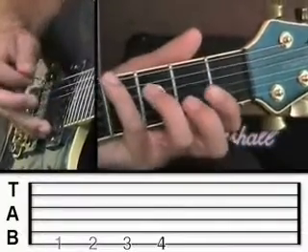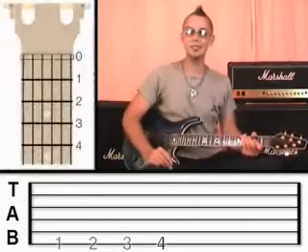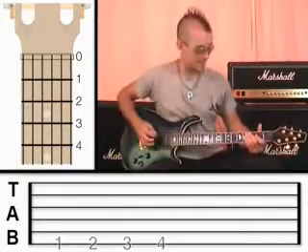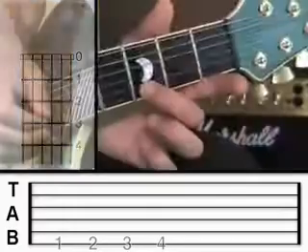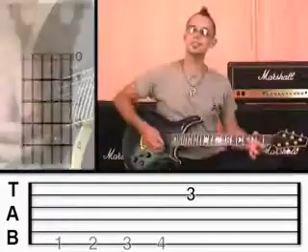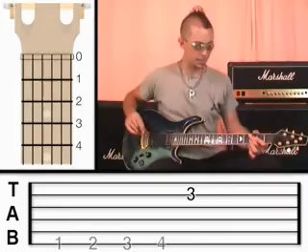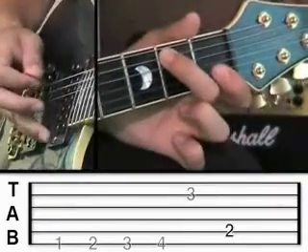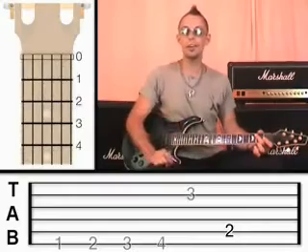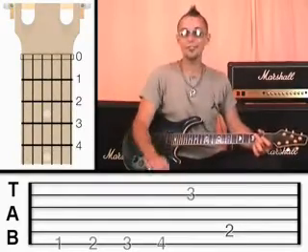It really is that straightforward. And just to give you another example, the 2nd string at fret 3, you'd see a number 3 on the 2nd line. The 5th string at fret 2, you'd see a number 2 on the 5th line. Okay, so that is it. It's straightforward. Congratulations, you can read tab now.